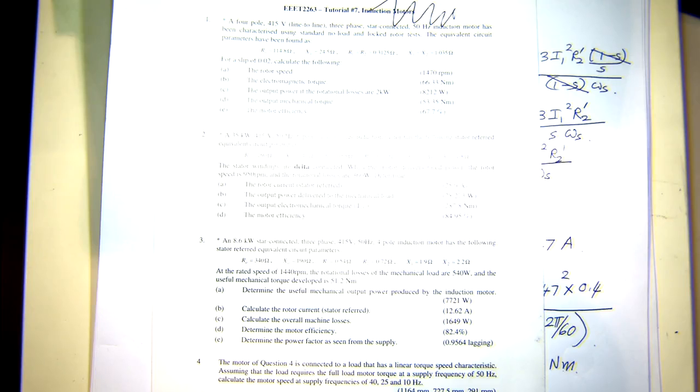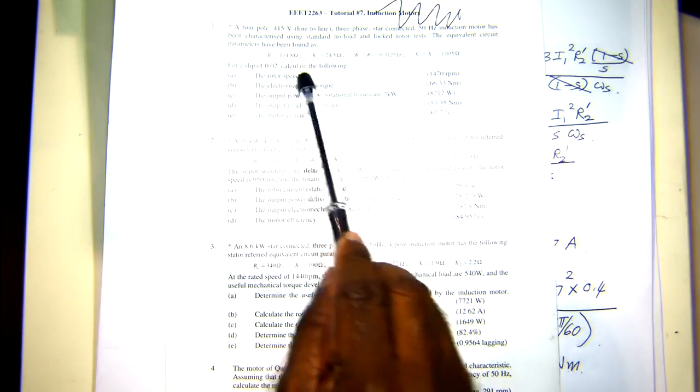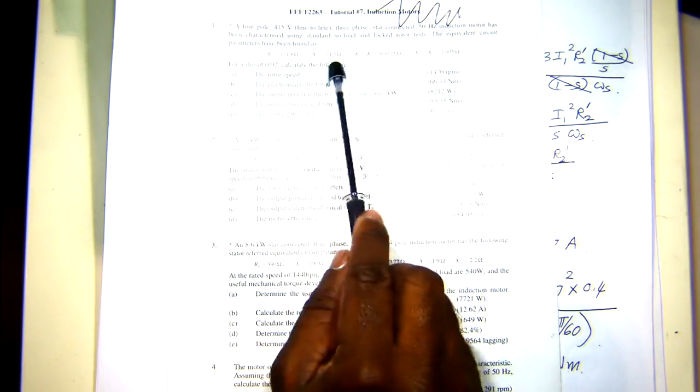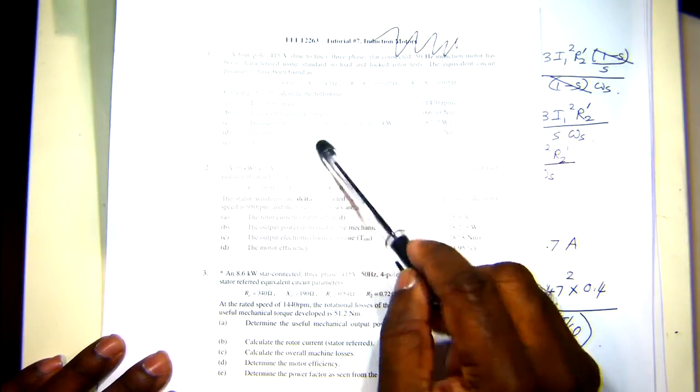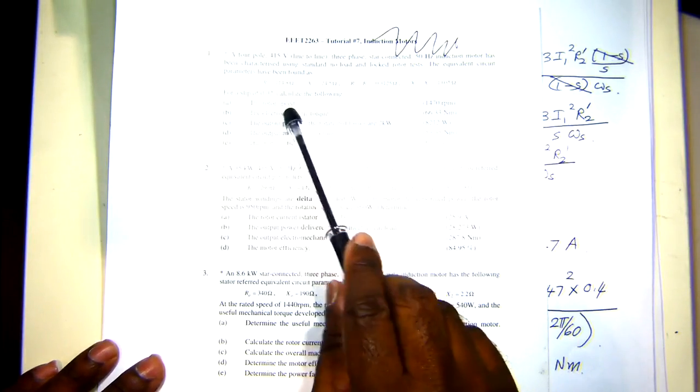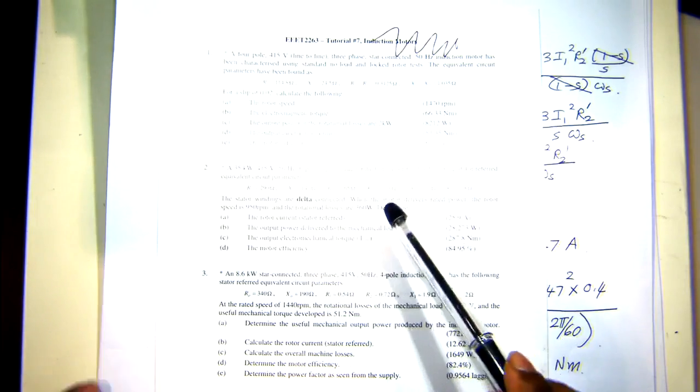Those I'll try to cover in the lecture. These questions will be attempted by the tutor next week in the tutorials. In these questions you are given the equivalent circuit parameters, and then you have to figure out certain characteristics like speed, torque, slip, and so on.